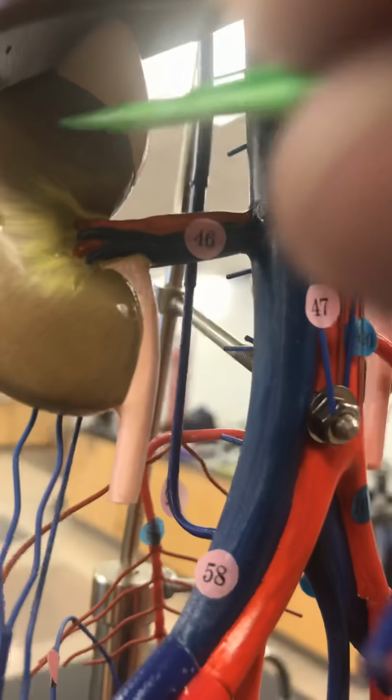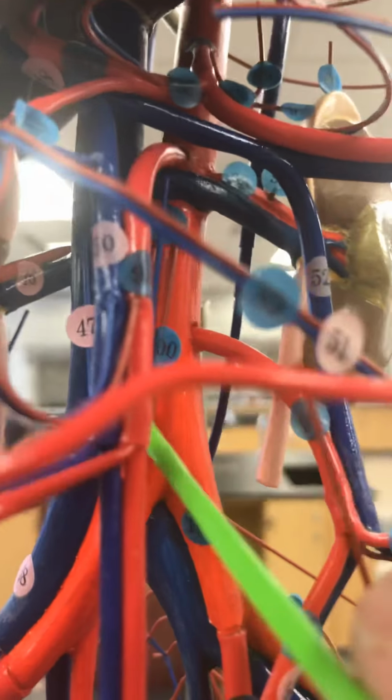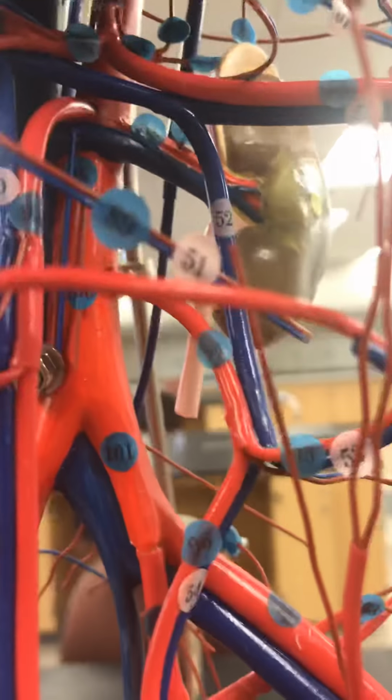Right? Now, one of the things you do notice is that one of the branches of the abdominal aorta goes laterally and posterior. This is your renal arteries. Renal arteries go to the kidneys. The abdominal aorta continues downwards after giving rise to the inferior mesenteric artery, and then it will branch to the common iliacs.